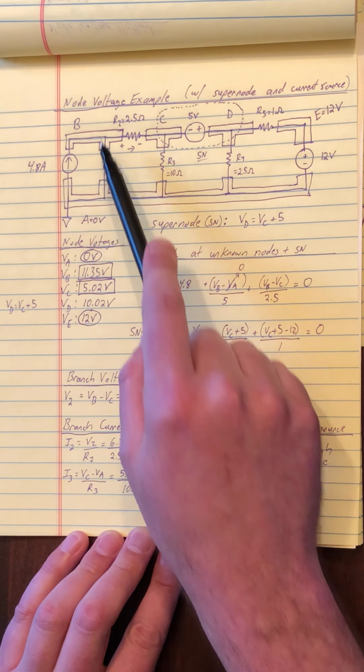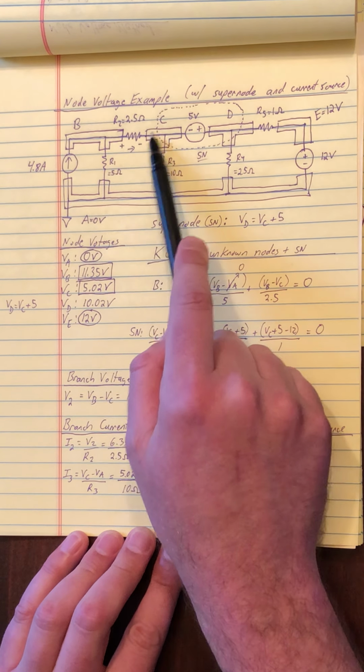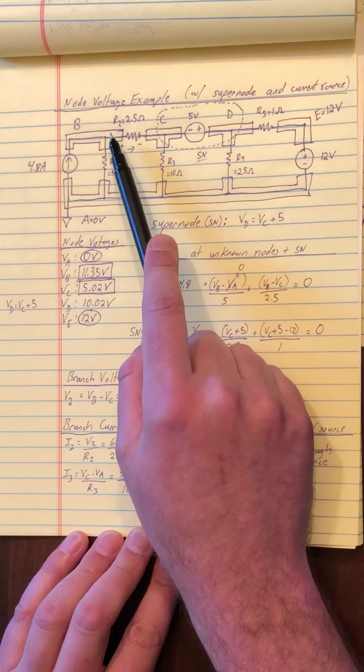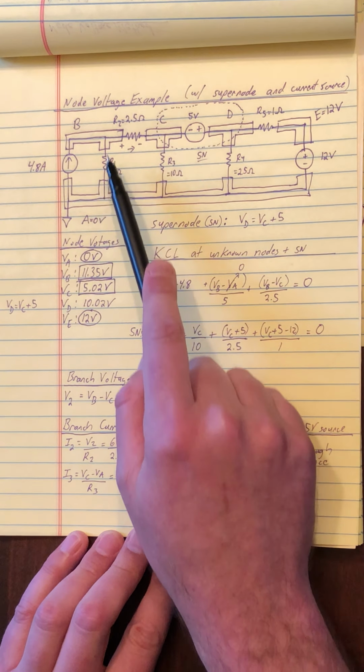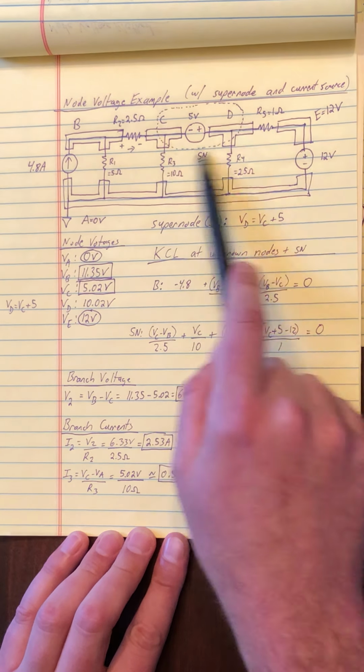So since we always started at B over these resistors, we're assuming that the direction of the current is out, so we assume the polarity is higher voltage at B and lower voltage at the other nodes. So we go VB minus in both of those. So what about the supernode?